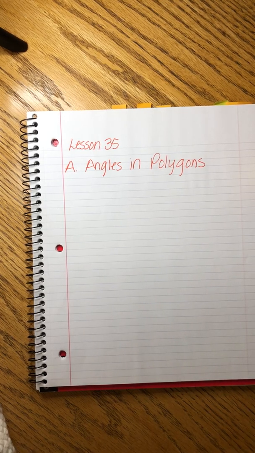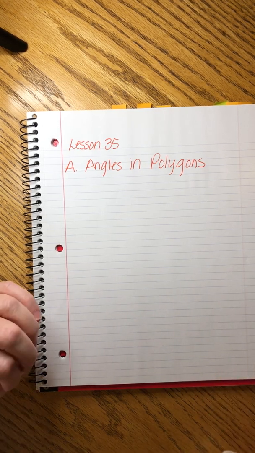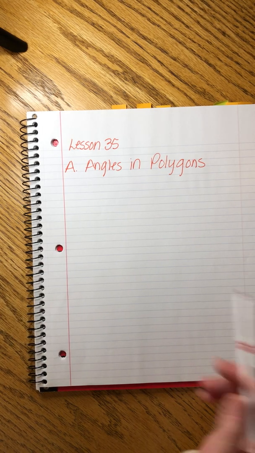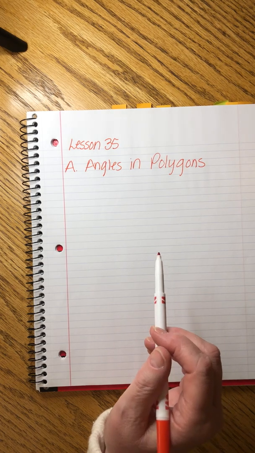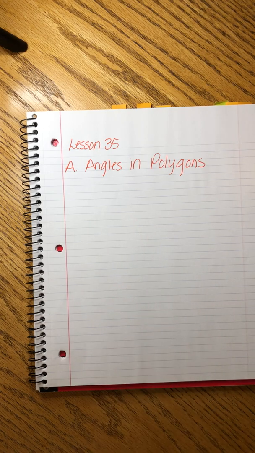Saxon Algebra 2, Lesson 35. 3 parts, you guys, 3 parts. You're getting into like the MLB here because no more of these lessons that are done in 10 minutes. We're grinding through. All right, angles and polygons is our first topic.